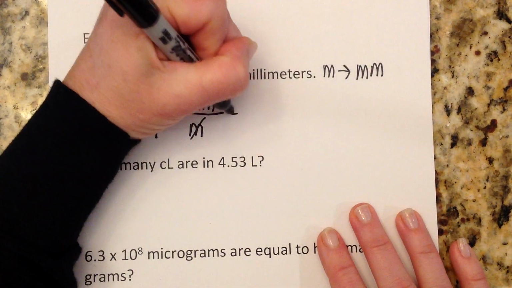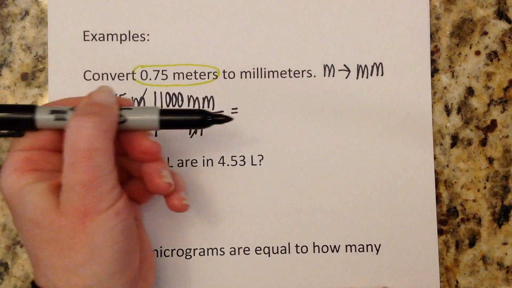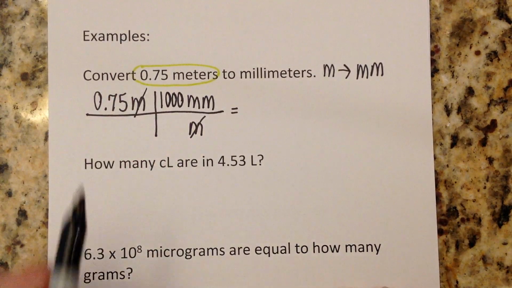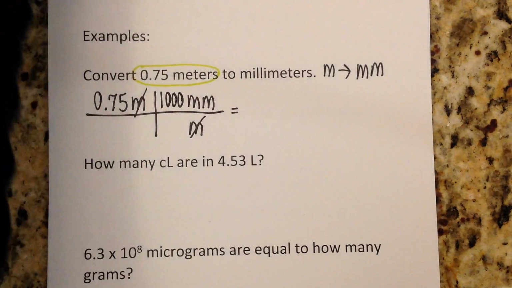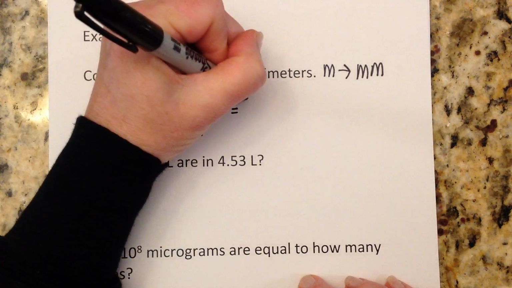So at this point, we're going to write equals. And here's how you calculate a factor label problem. Super easy. You're going to multiply everything on the top together. And in this case, if you punch in 0.75 times 1,000, you're going to get 750.